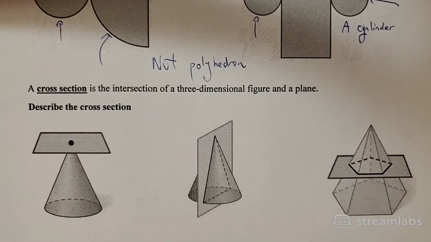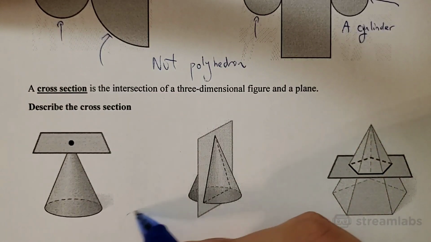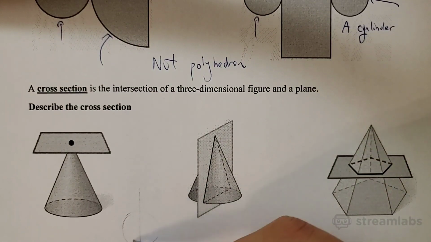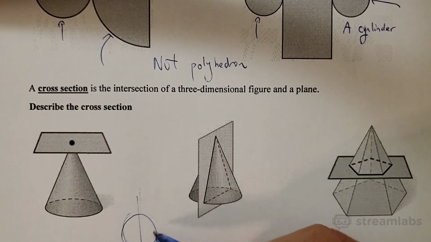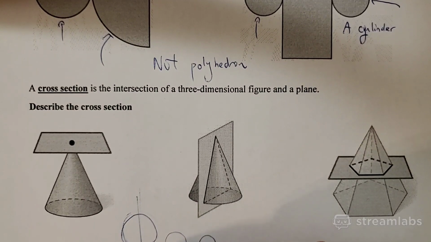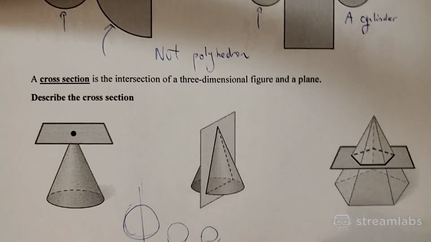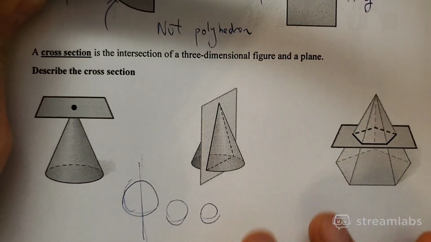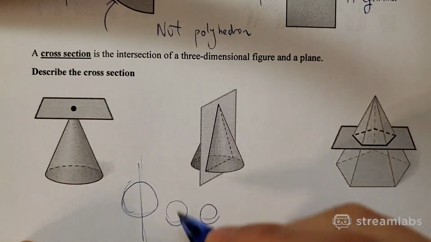Last thing, or one of the last things we want to talk about is cross-section. Cross-section is the intersection of a three-dimensional shape and a plane. So basically, when you cut it, what does it look like? Like when you cut a watermelon in half, what does it look like? There's a half hemisphere, but the cut section is a circle, right?